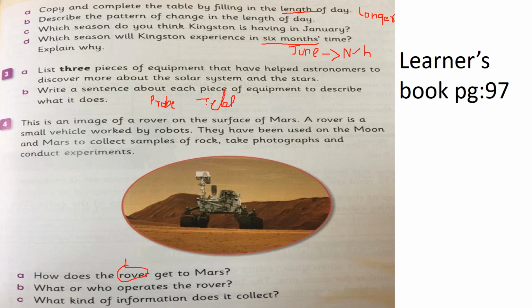A telescope takes pictures with bigger and clearer images. A probe is a robotic instrument which takes pictures and has a parachute, and it also takes information from space. The third one is a rover, a robotic vehicle.